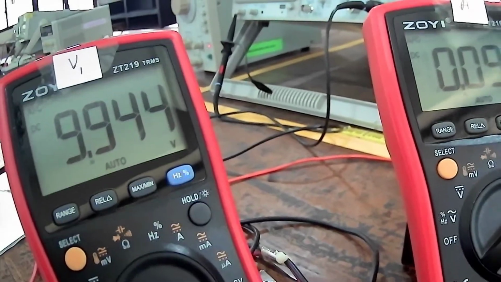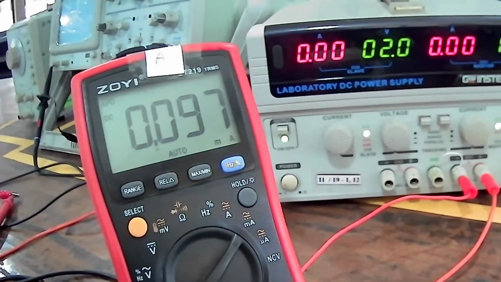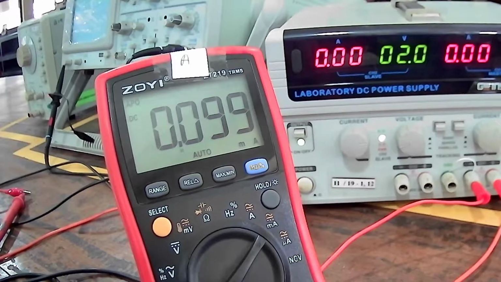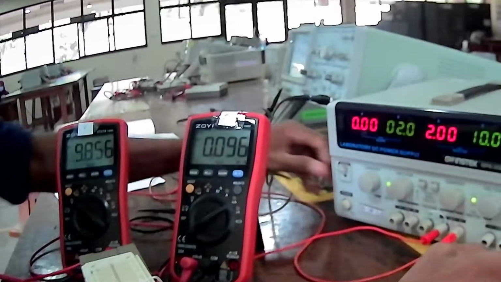The voltage across the resistor is 9.9 volts and the current across the resistor is 0.098 milliampere. Okay, then we're going to change the resistor value.